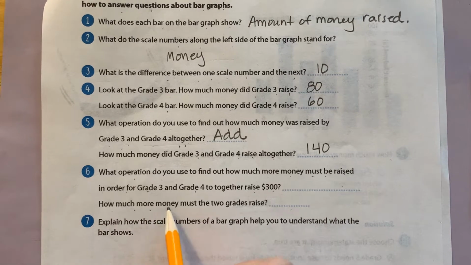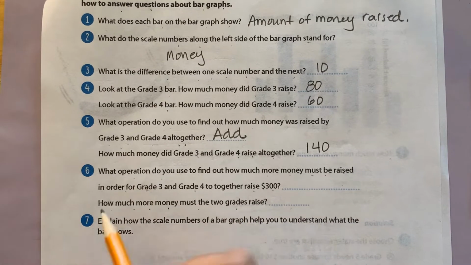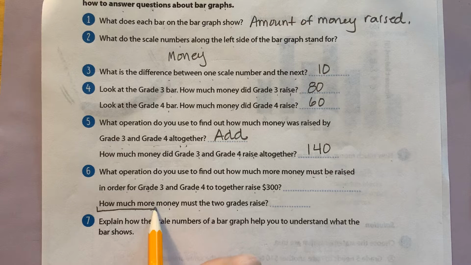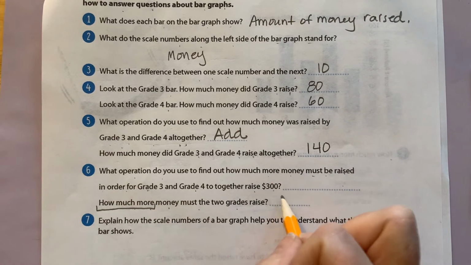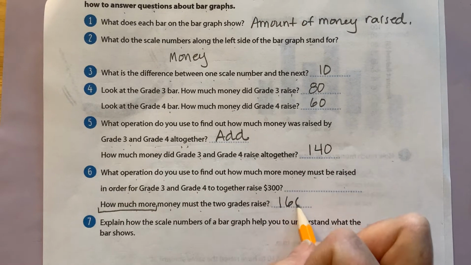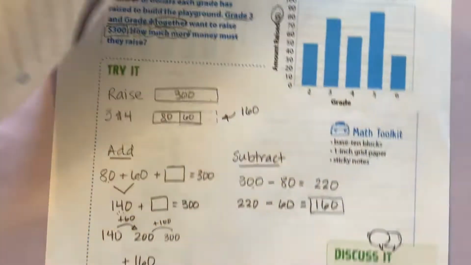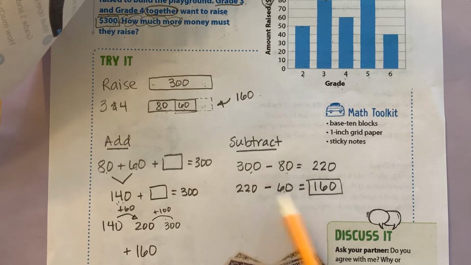How much more money must the 2 grades raise? Remember, there's our comparison. How much more? And we figured out it was 160. Remember, we counted up. We also subtracted.